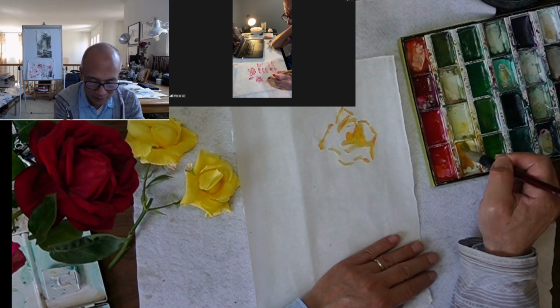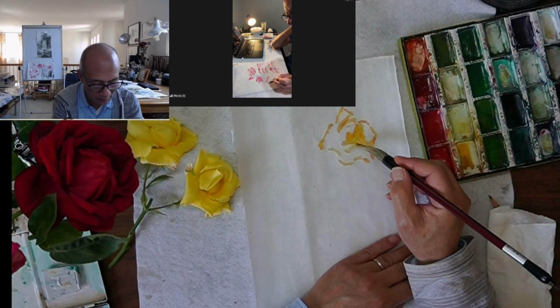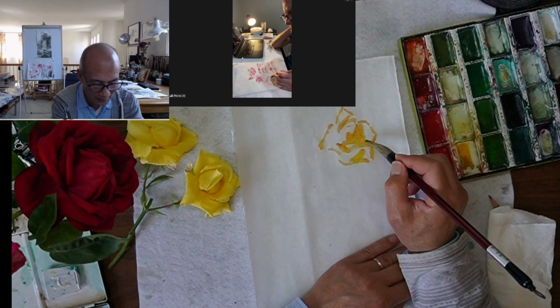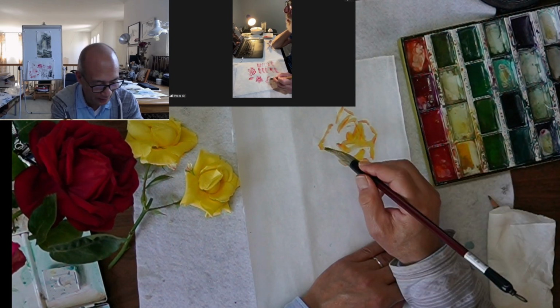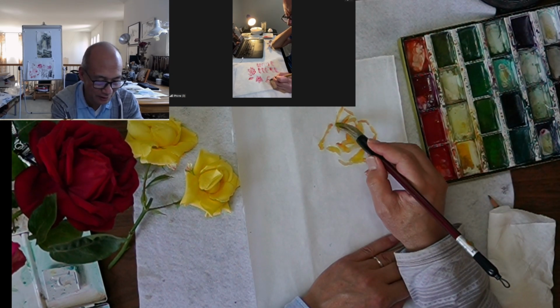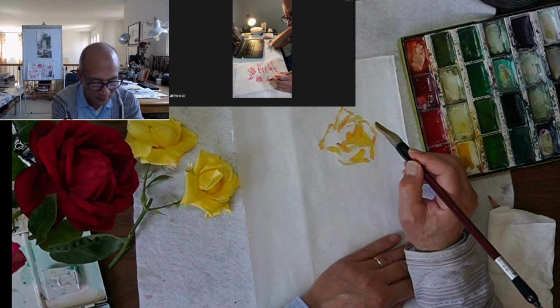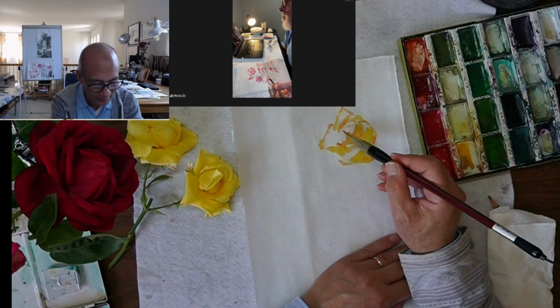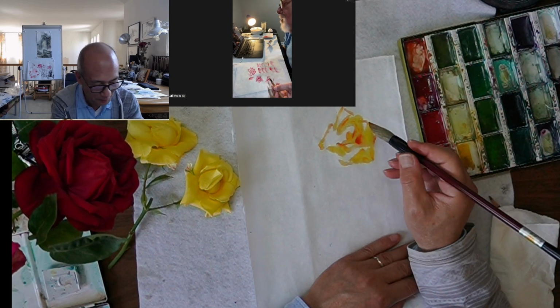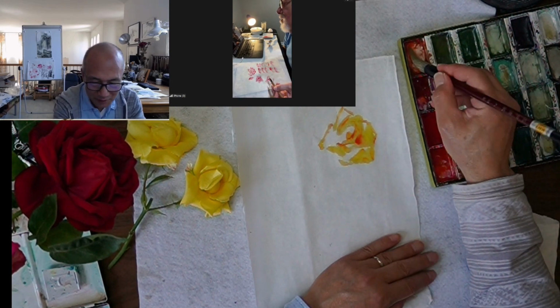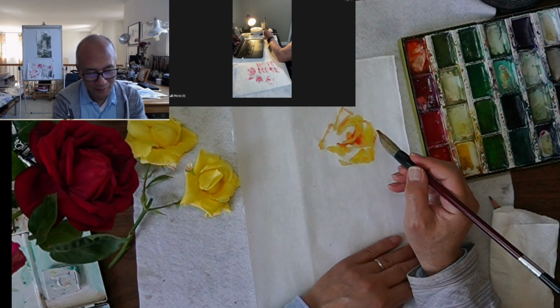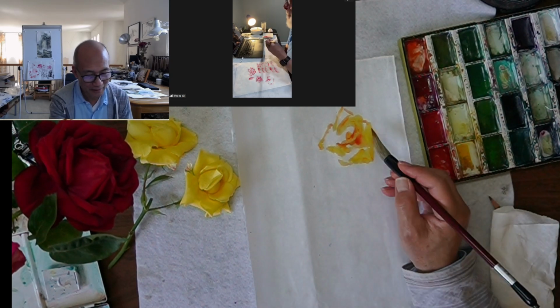So you can use a little more color here. Without thinking about the light source, I just put a dark line under the curly part, right? That creates an illusion of contrast. You can use a little bit of red or brown, maybe brown, more natural. Anyway, so this is my yellow rose.